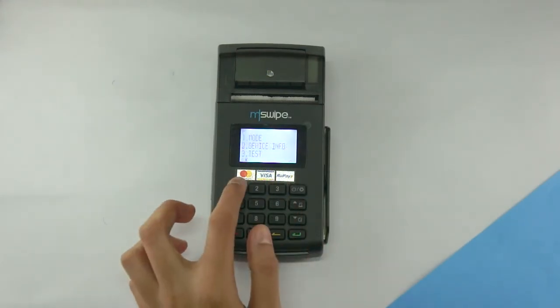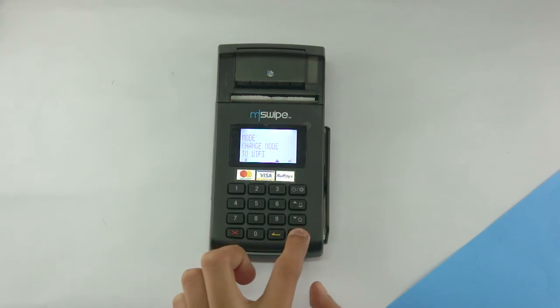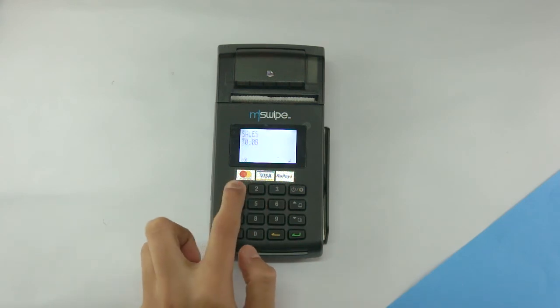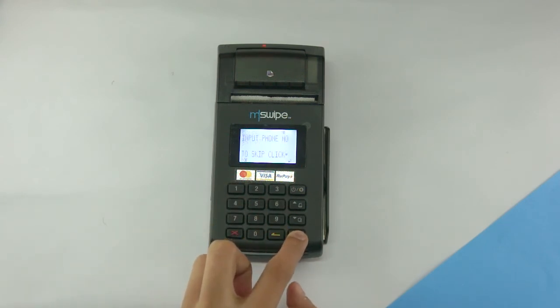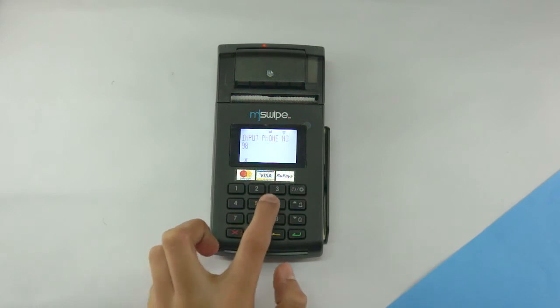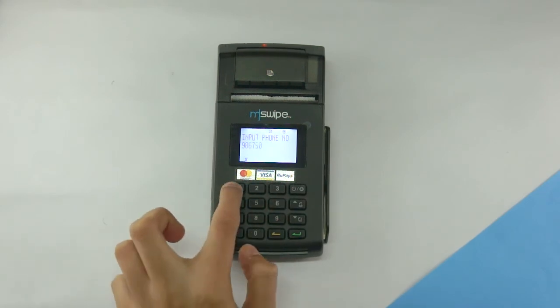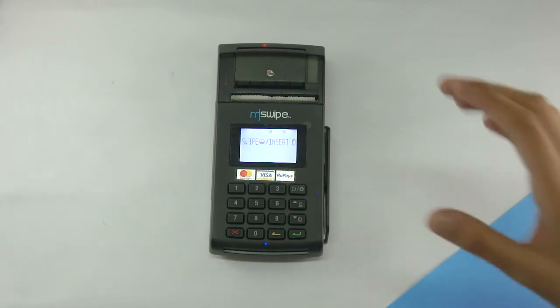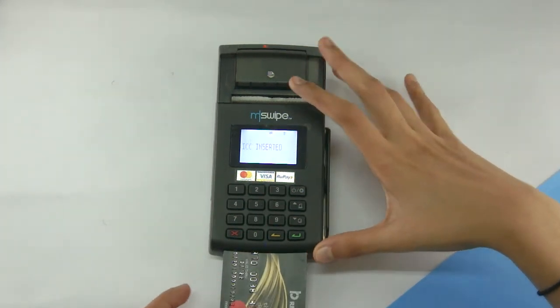To change the mode to Wi-Fi, press on enter. Press 1 for sales, enter the amount and press enter. Enter cardholder's mobile number. Press enter and swipe or insert the card.